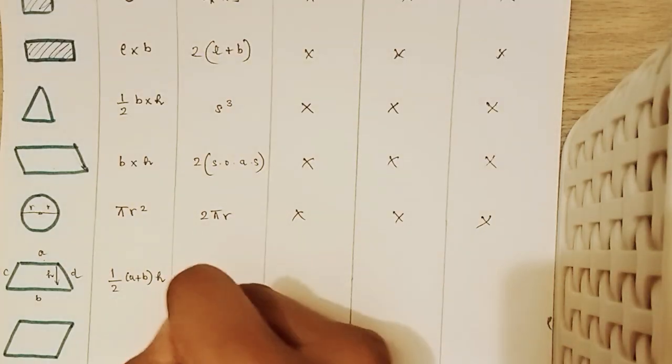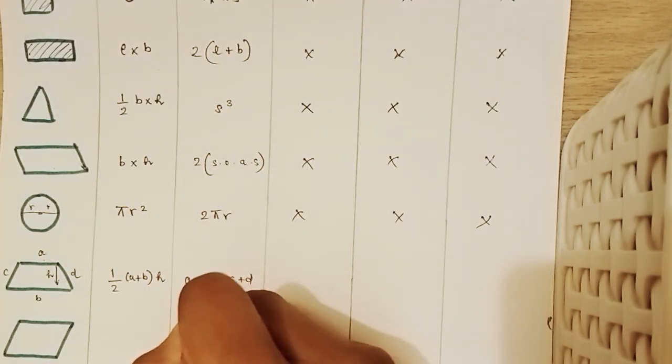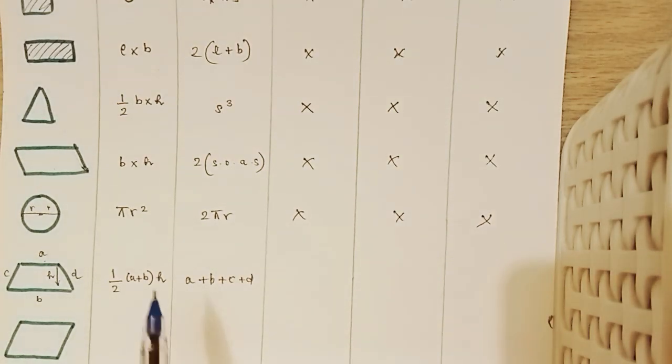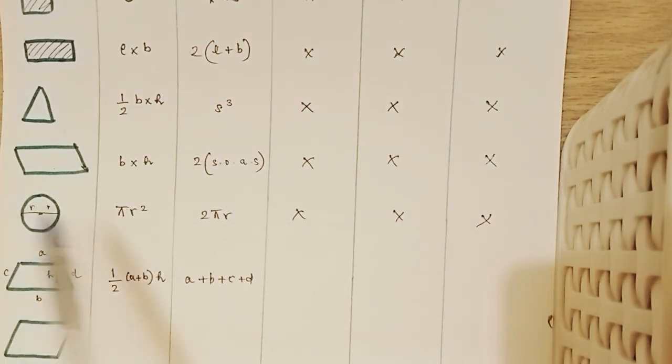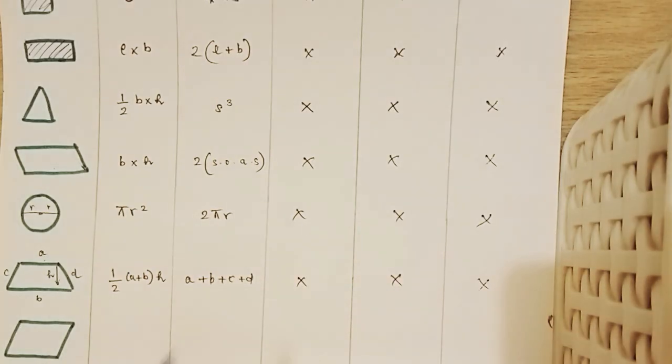So the perimeter is A plus B plus C plus D, which means the total sum of the lines or the boundary. Again, no CSA, no TSA and no volume.